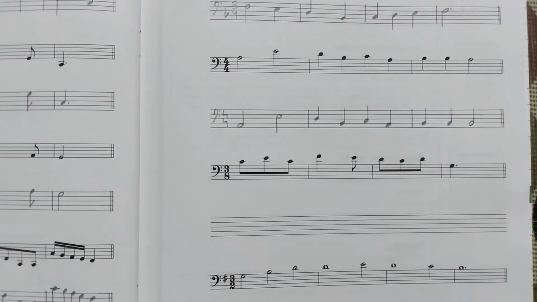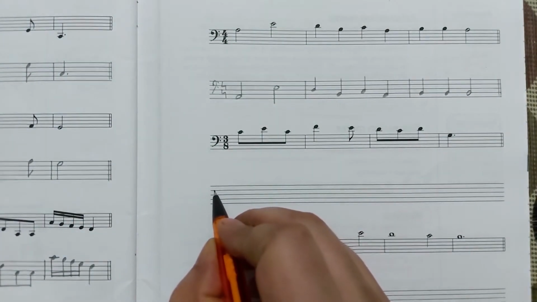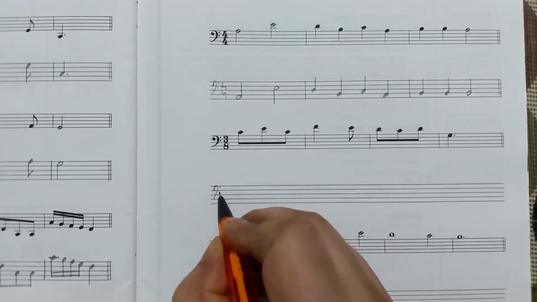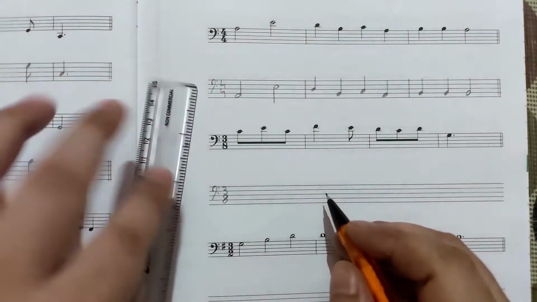Let's move to the next one. Next one you can see it's again bass clef. Let's make the bass clef, only time signature, and let's put the bar lines first.